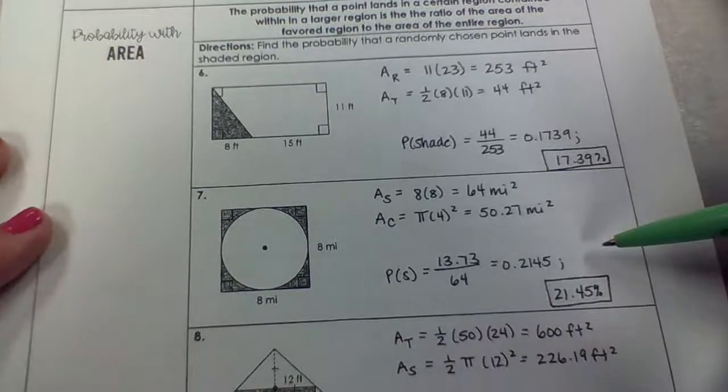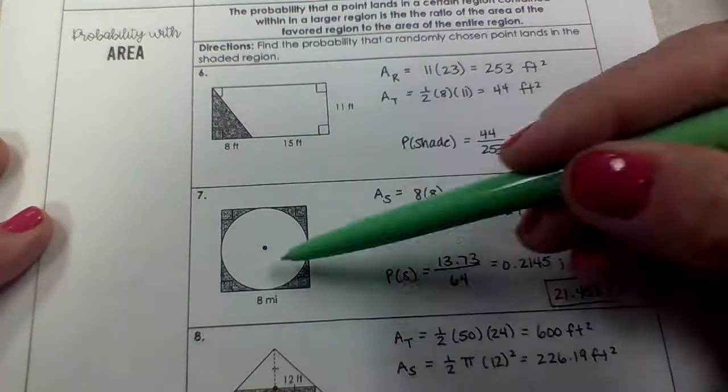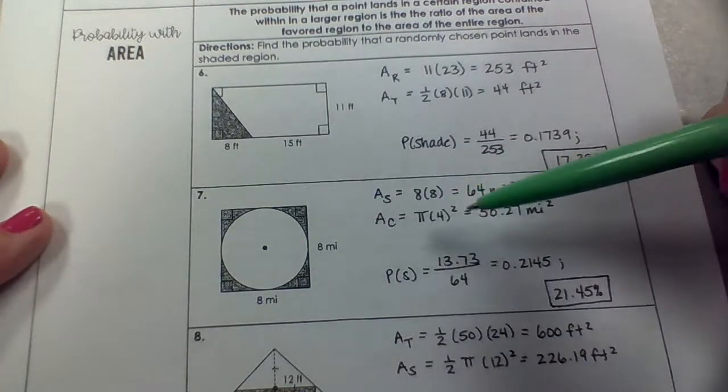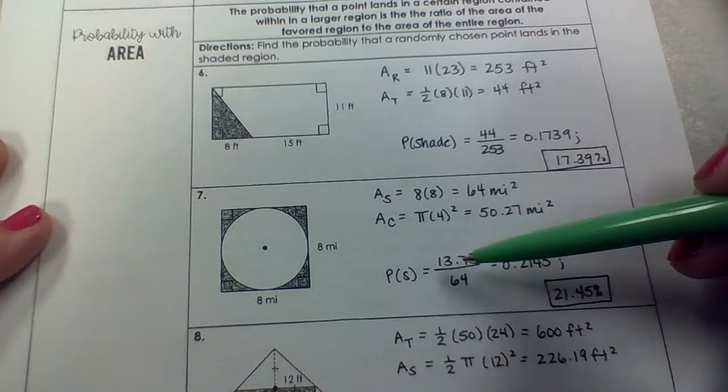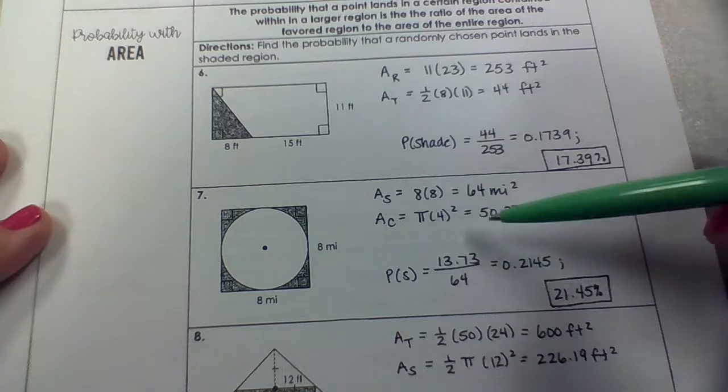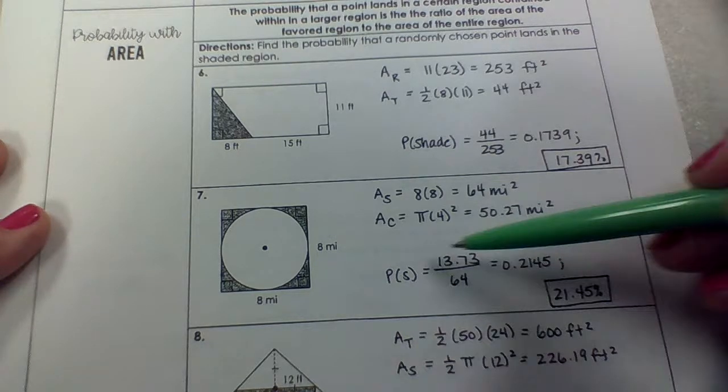Okay, so for this one, take the area of the square and the area of the circle and find the probability of the shaded region. The circle took up 50.27. So make sure you do these.